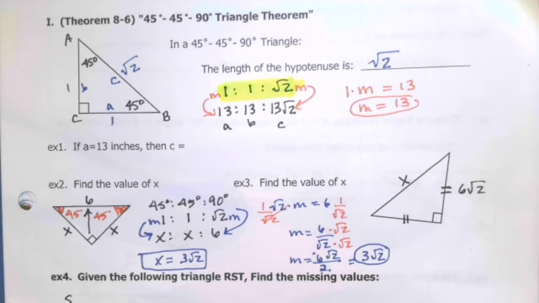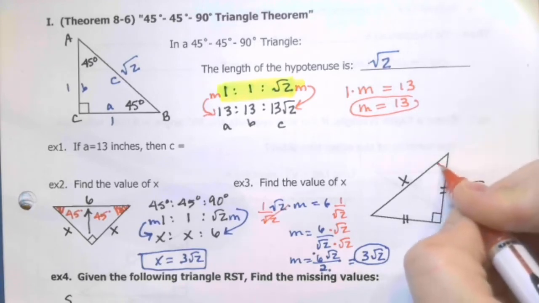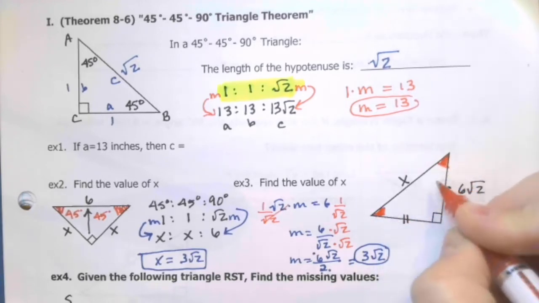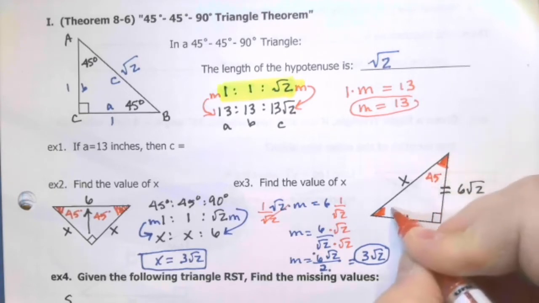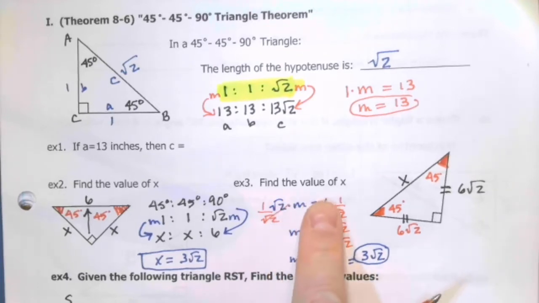Okay, in this triangle, again, we have a right triangle with two congruent legs. So that means that the angles opposite the congruent legs are also congruent. So they have to be 45s. Because the legs are congruent, if this leg is 6 radical 2, this other leg is also 6 radical 2. And we're supposed to find the value of x.